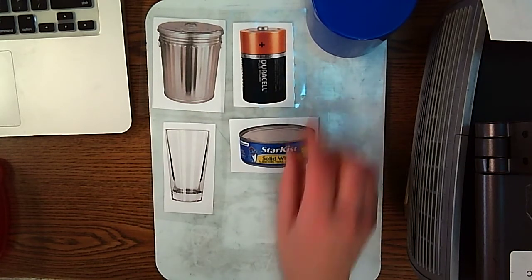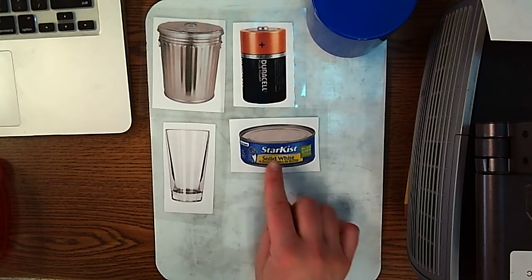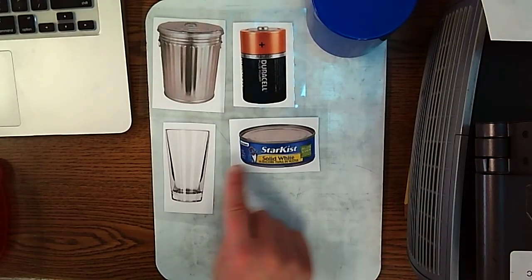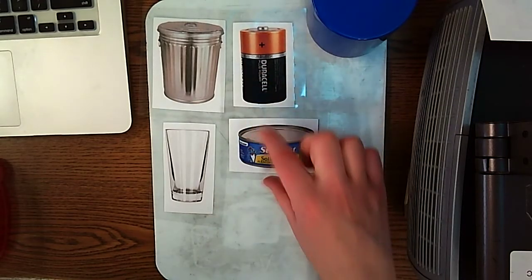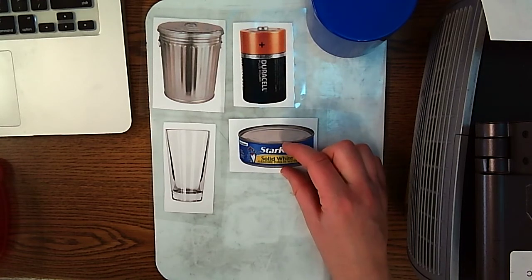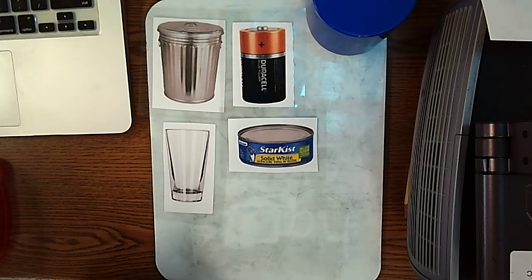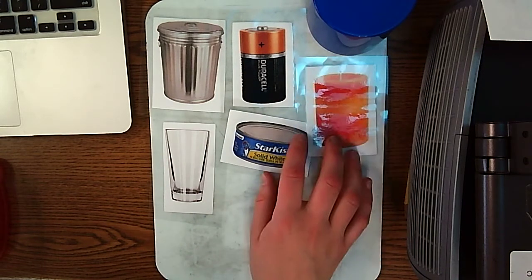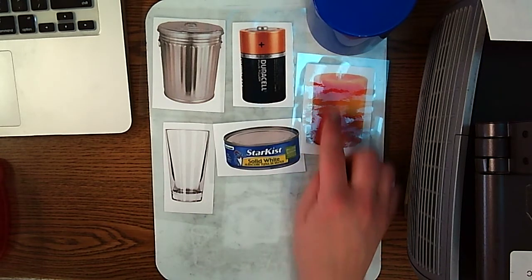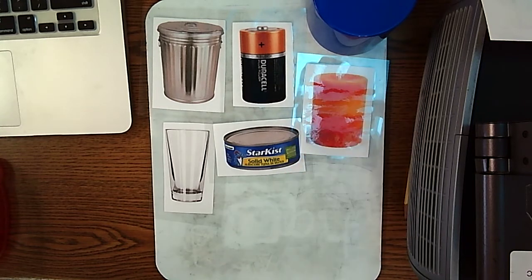Now here's one. I tried to trick you with this one, but this tuna can is a cylinder also because it has 2 circle faces. It's just like a really short squished one. So even though the sides aren't very tall like the battery or the trash can, it's still a cylinder. All right, you might have one of these at your house. A candle. Candle is a cylinder because it has 2 circle faces.